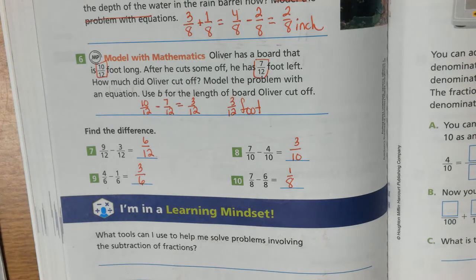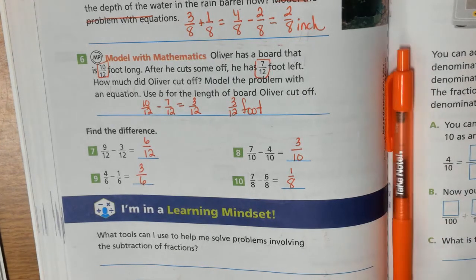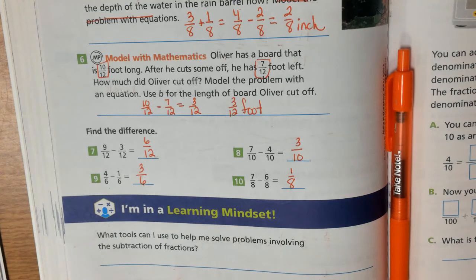Okay? So I hope subtracting fractions has been something that isn't too difficult, and I hope you're able to do this well. If not, make sure that you get a hold of me and we can have a Google Meet, and so that way I can go over it with you.